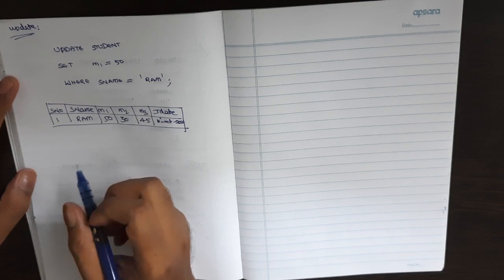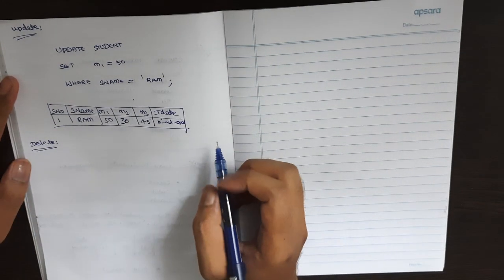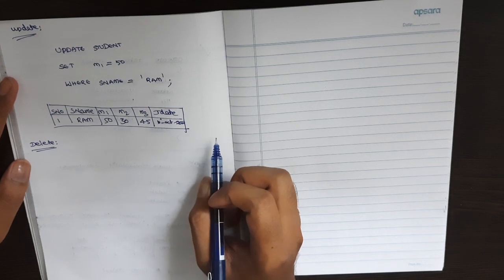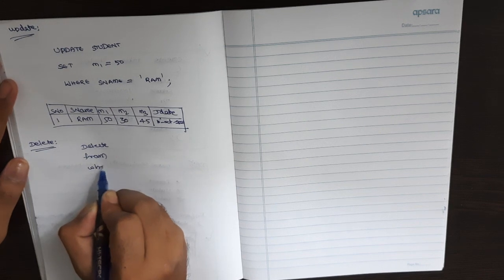For example, if I don't want to store the data for RAM inside the table, then go for delete. Delete is a beautiful tool to delete a particular record from the table. So delete from, where is the structure.